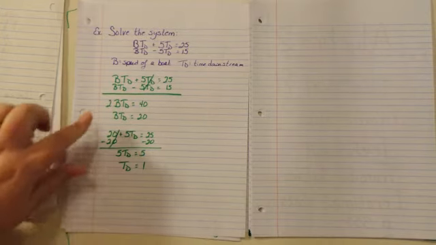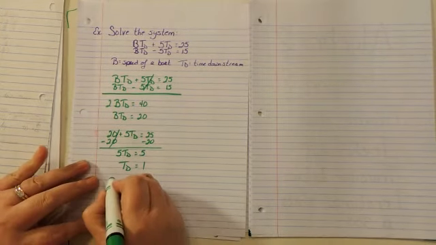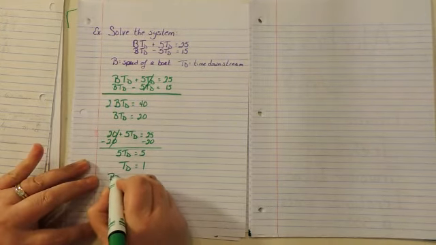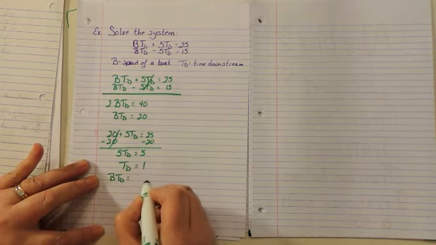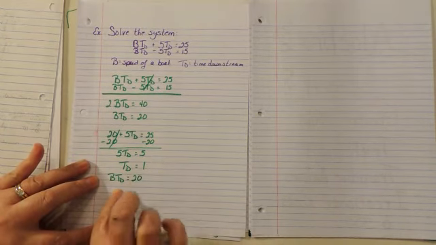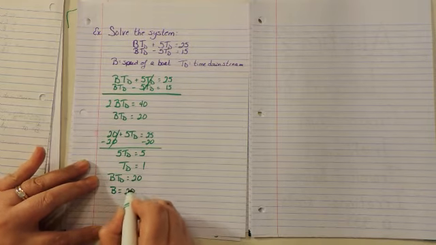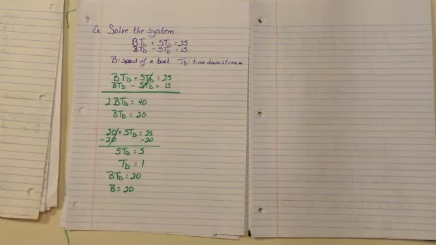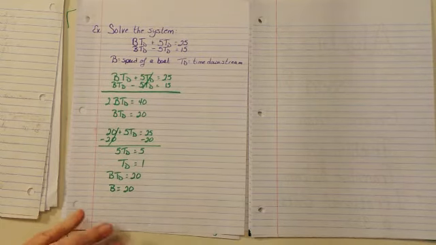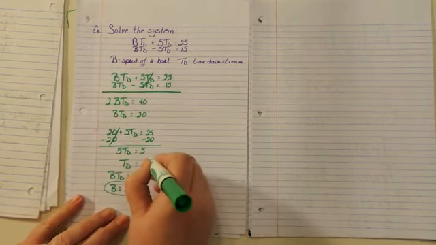Now we have to solve for b. So the boat times the time downstream equals 20. The time downstream equals 1, so b equals 20. Okay, so these would be your two variables in this one.